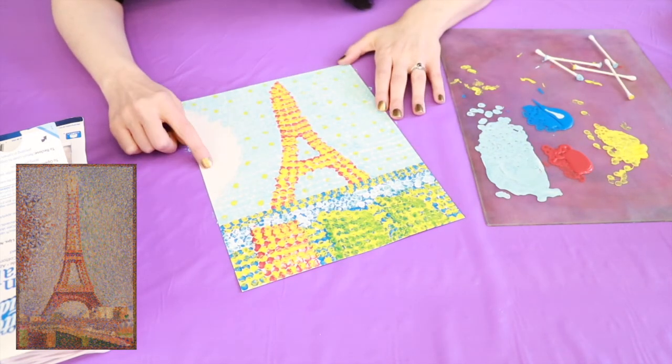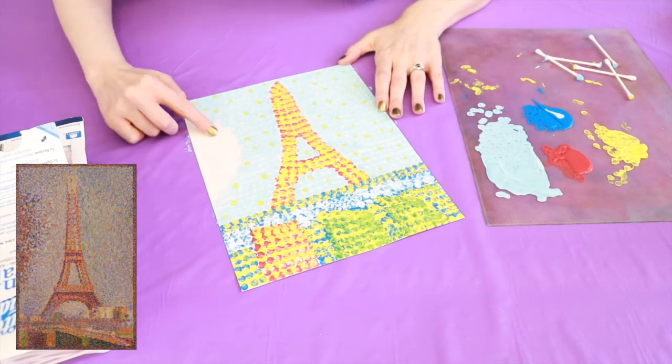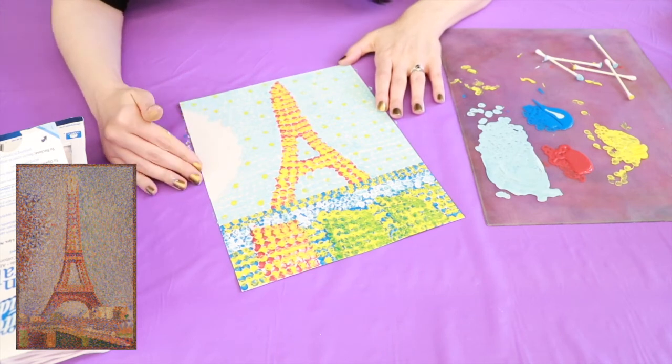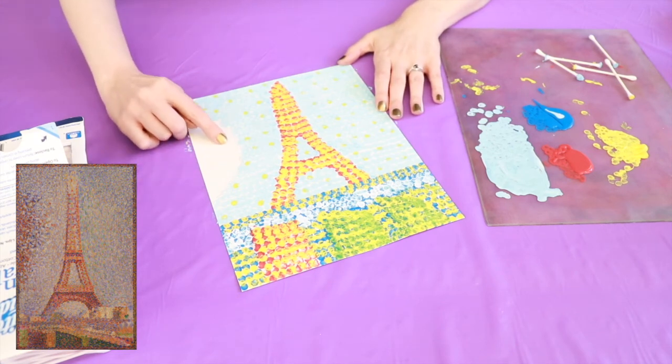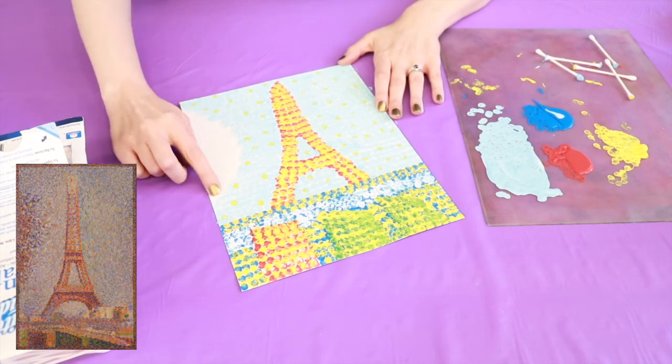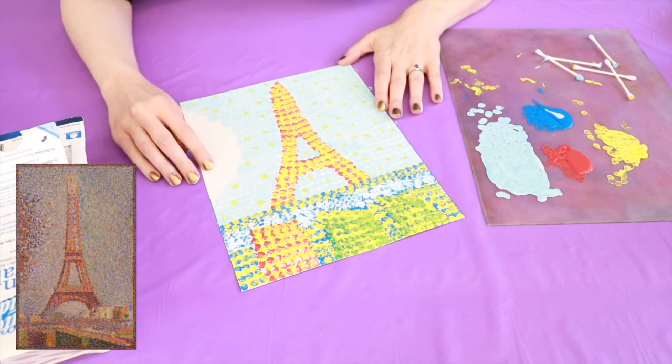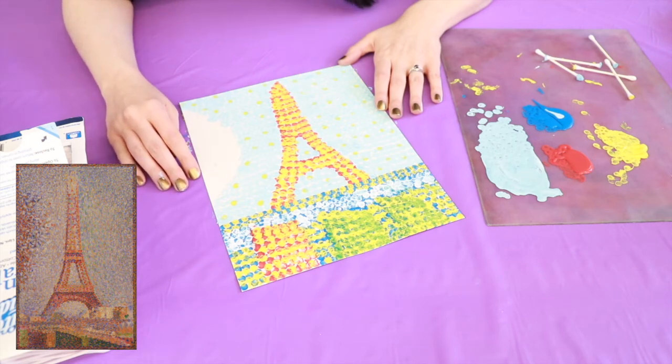Okay, so the next and last thing we have to paint in our Eiffel Tower scene, if you are making yours the same way I'm making mine, is this tree that's off to the side. Now I am going to use yellow and red again, because this, in Seurat's work at least, does not look like a tree with lots of green leaves. It looks more like an autumn tree, or just a tree with a lot of branches.